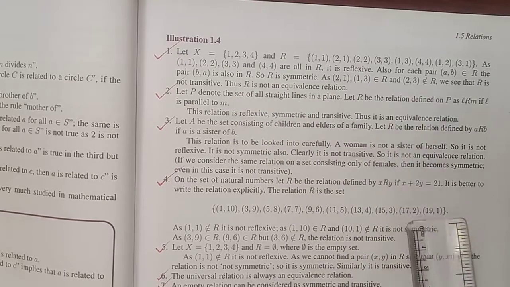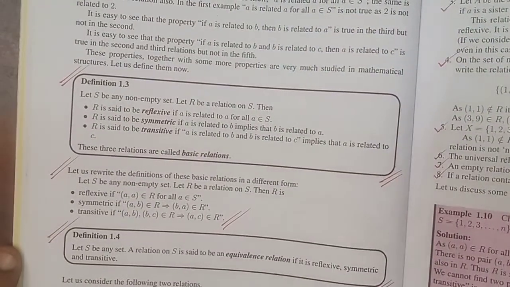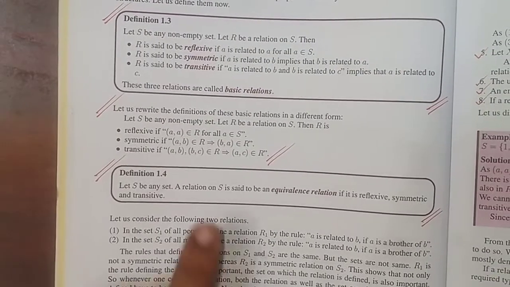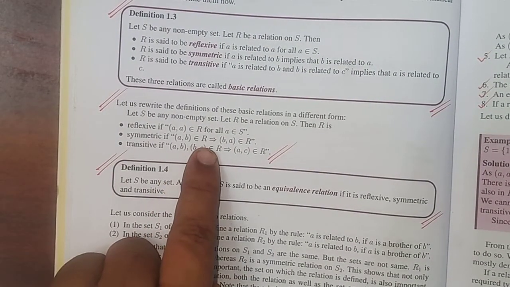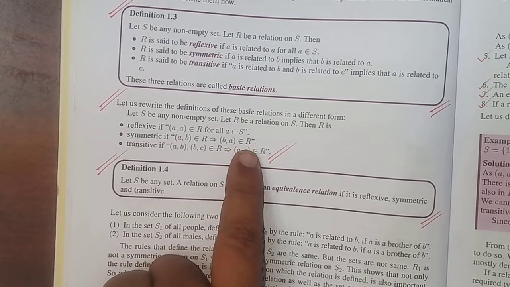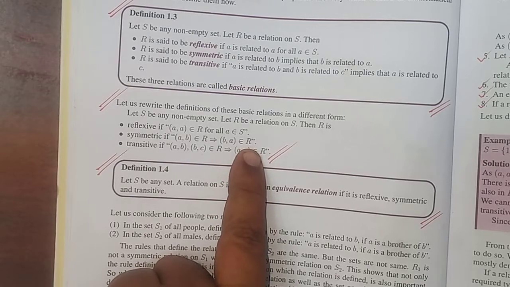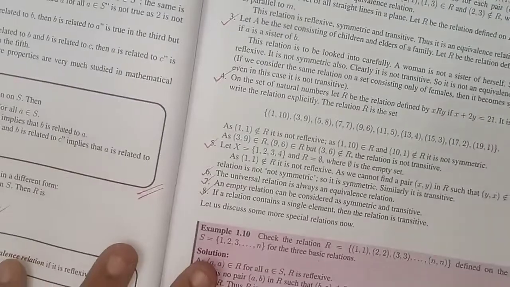Now we can go for symmetric. What is given in the definition of symmetric? Look at that: if (a, b) belongs to the relation R, then (b, a) also belongs to the set R, then only we can say R is symmetric. (a, b), (b, a). We can check.